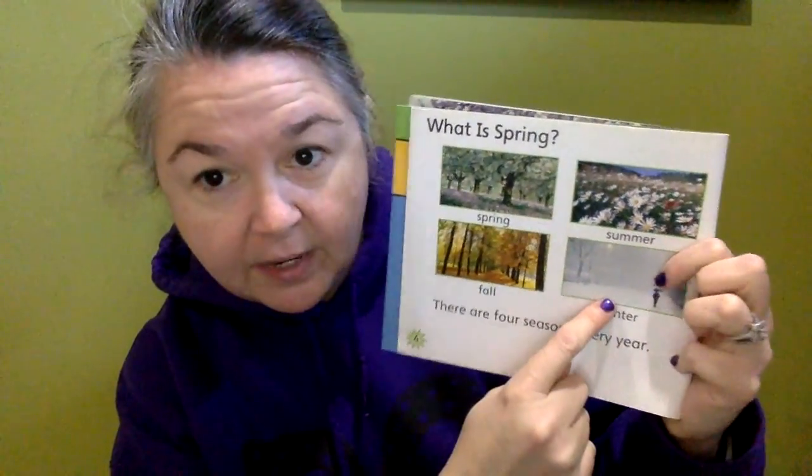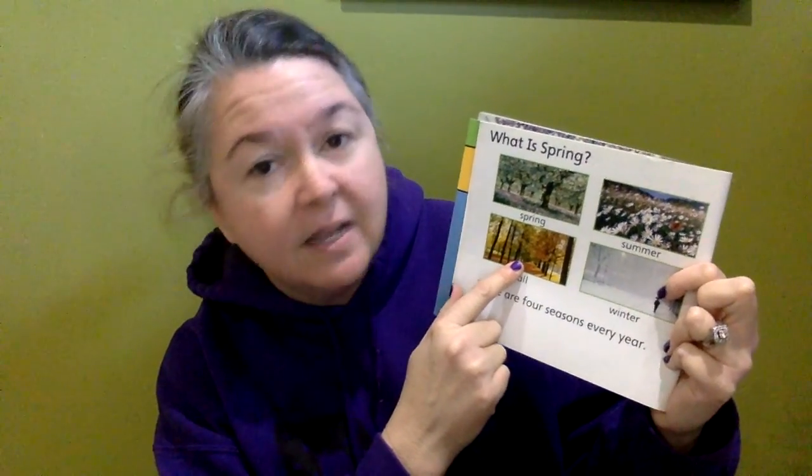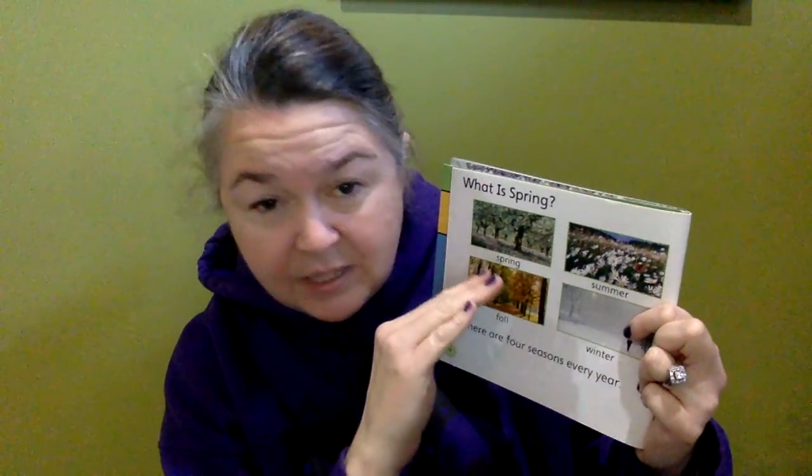What is spring? There are 4 seasons every year. And look, they gave them to us. Spring, summer, fall, and winter. What season do you think we're in right now? I can immediately cross this one out because I know it is not snowing outside. When I'm looking outside, I don't see these color leaves anymore. Crossing that one out. So I have spring and summer. When it's summer, it is really hot. It's not really hot right now. Must be spring.